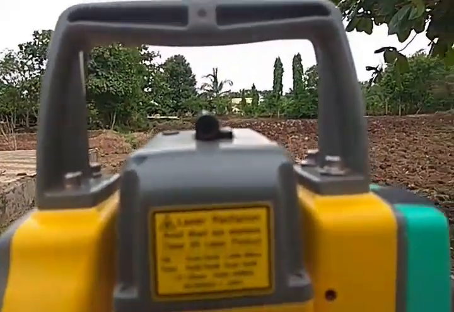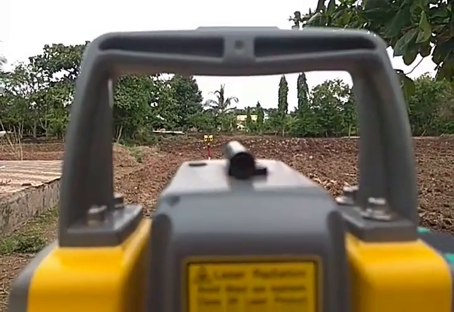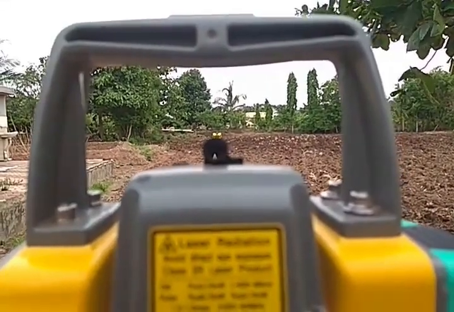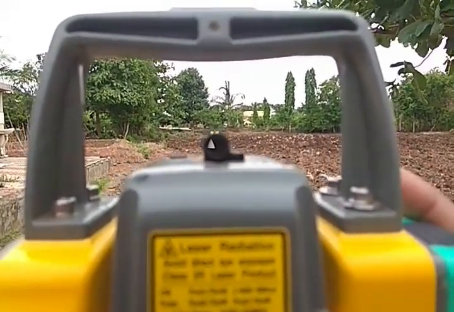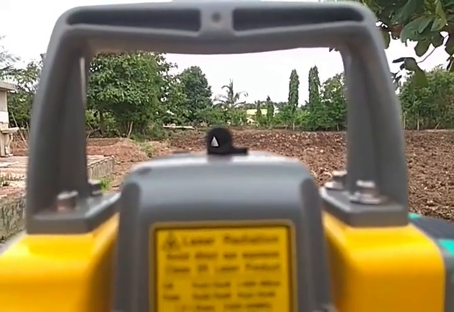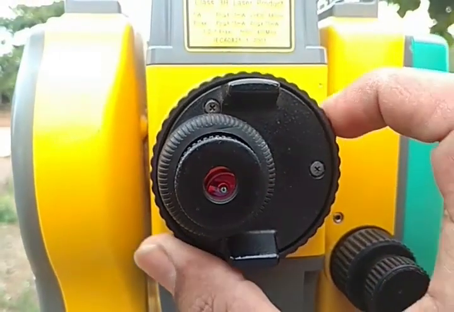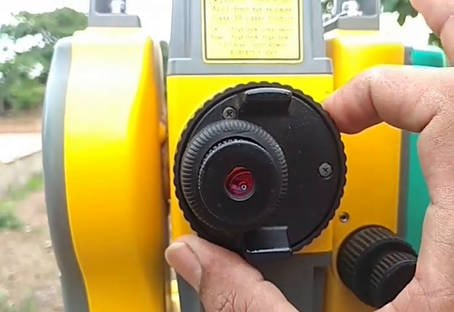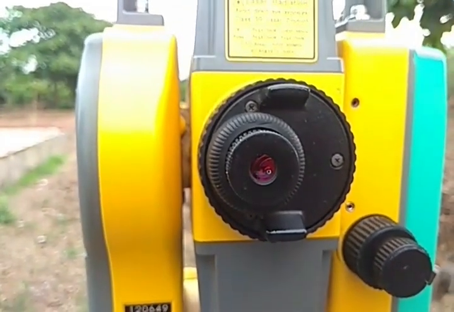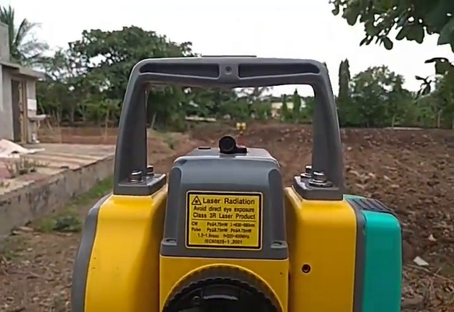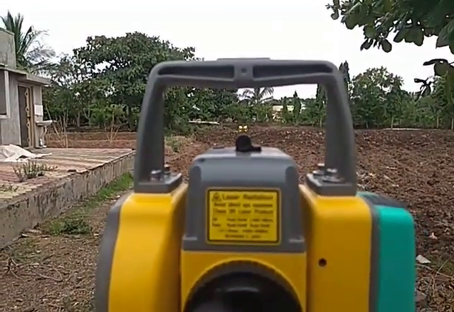First I'll try to see through the target shoot. Can you see this white triangle in the target shoot? Bisect your target with the help of this target shoot and then look through the telescope, and use this focusing screw to focus exactly. Let me do that. Yes, so I have perfectly bisected my target.